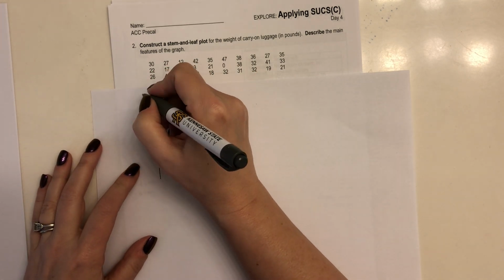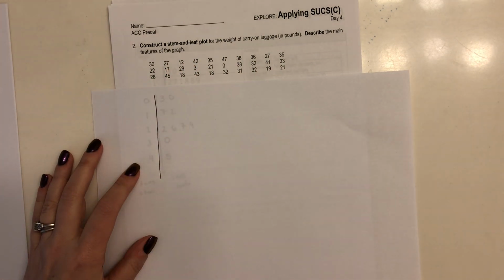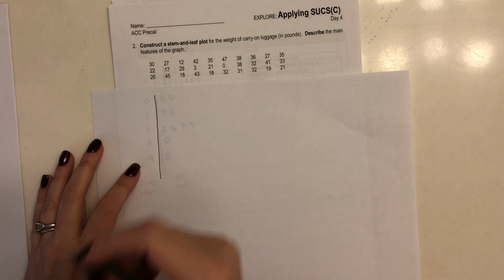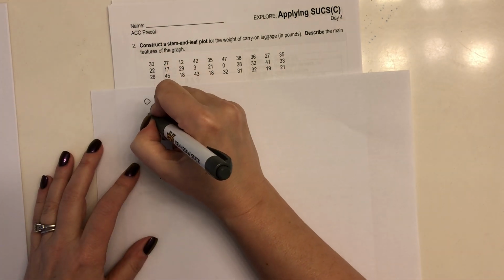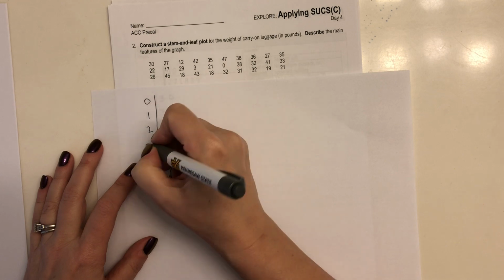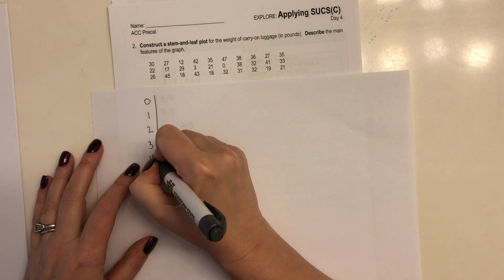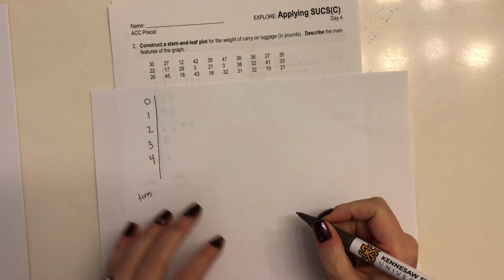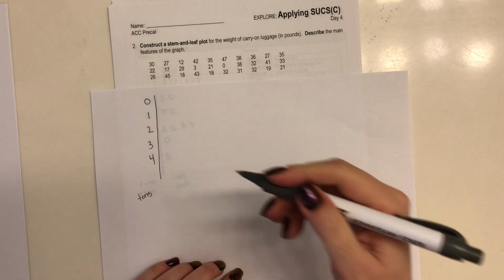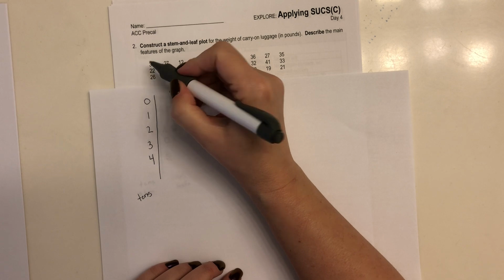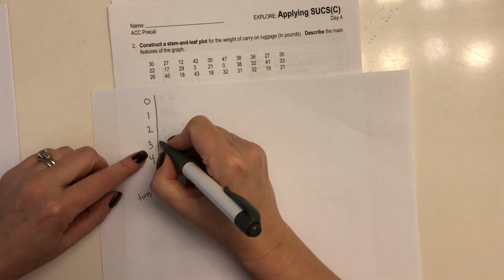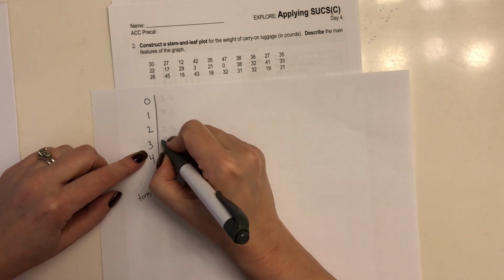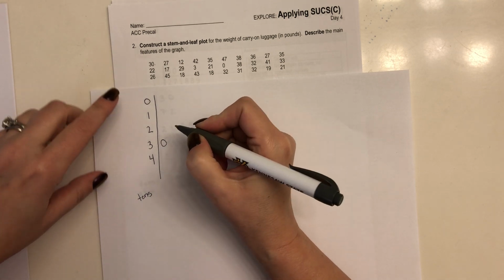So your stems are going to be your 10s positions. So 0, 1, 2, 3, 4. These are your 10s. And then the ones, which are the second digit, is what we're going to put down next. So if I have 30, I'll come to the 3. The second digit on the 30 is a 0, so I'll put a 0 down.